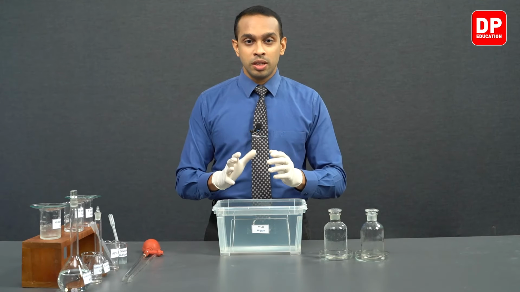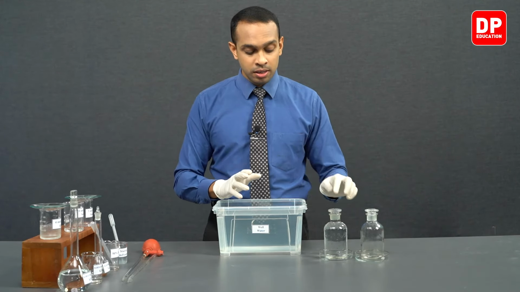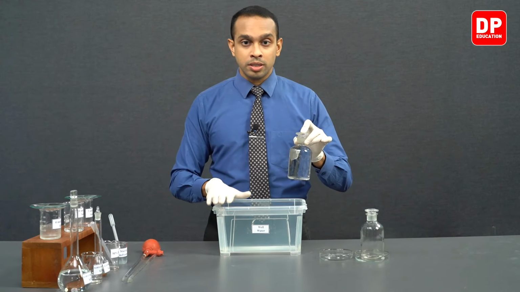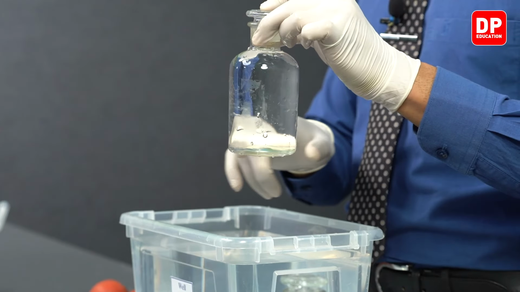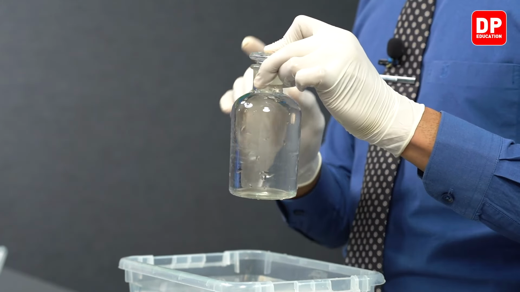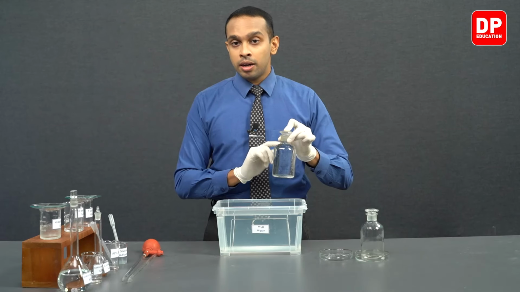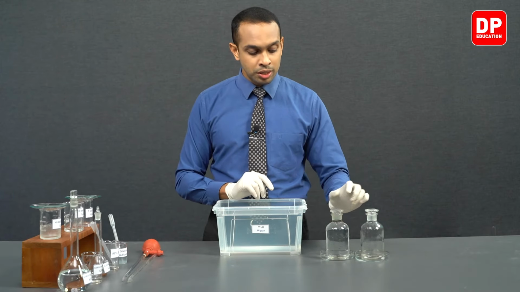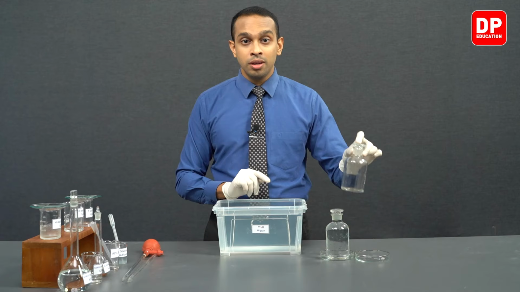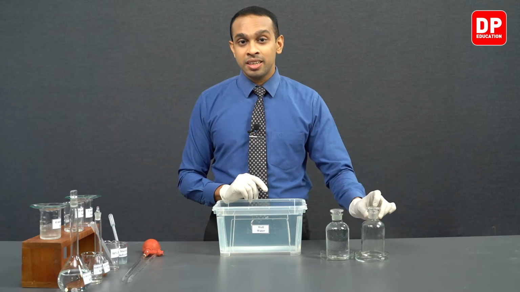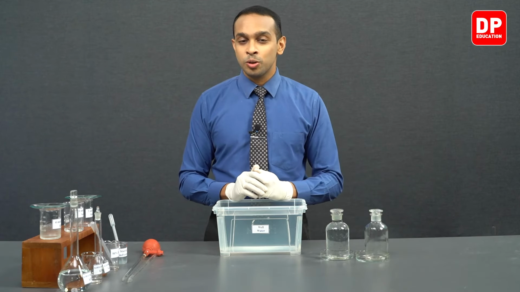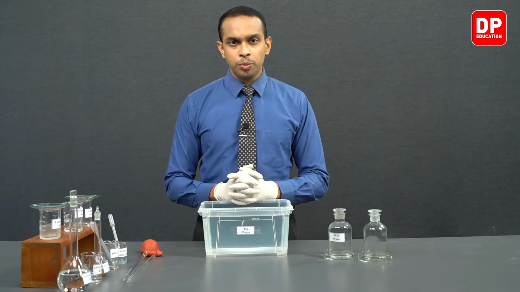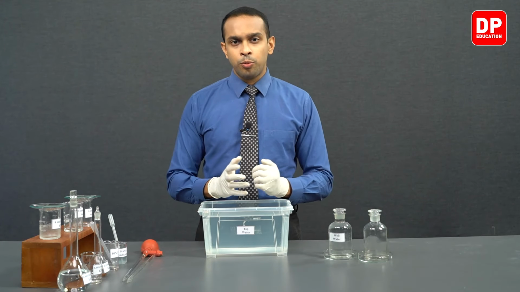Now students, you observed how we filled this reagent bottle with our well water sample. So this entire reagent bottle is filled without any air bubbles in it with well water sample. So now to the second reagent bottle, we are going to be filling tap water. So let's move on to that part now. Now we move on to collecting a tap water sample.